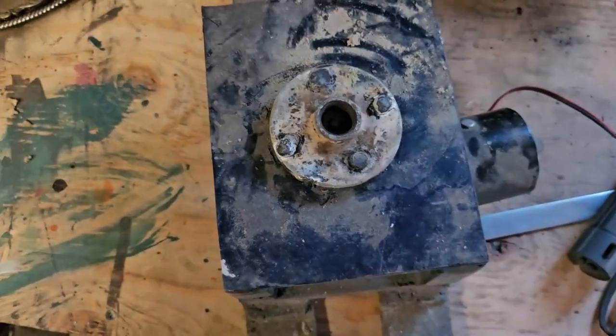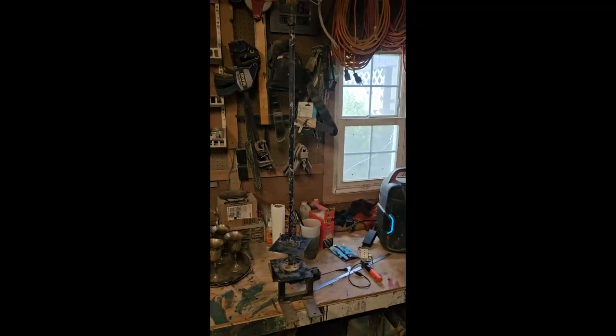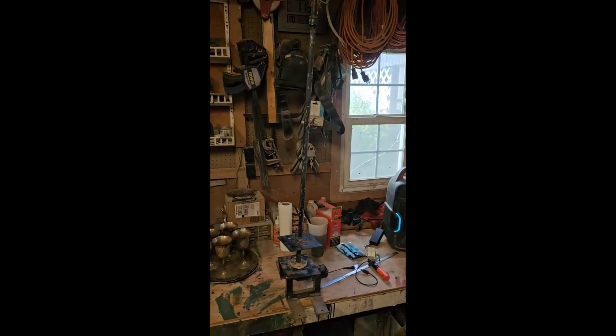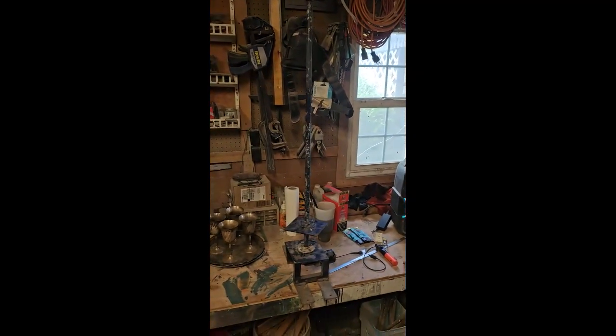Those are the 2 things we've been working on today. Okay, there we go. Mechanism totally repaired.